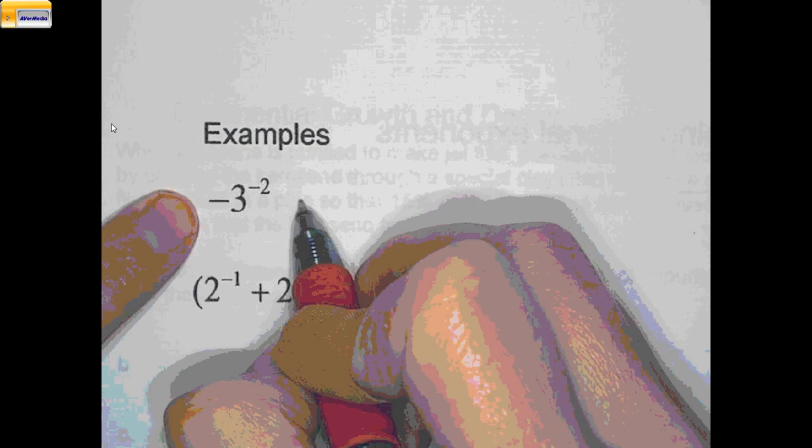It says -3 to the -2. Now be really careful. This actually means the opposite of 3 to the -2. If there were parentheses around the -3, the whole thing would be to the -2, but I don't see parentheses. So even when you type this in your calculator, if you don't put your parentheses in the right place, your calculator's going to spit out the wrong answer because you didn't know what to type in. So be really careful.